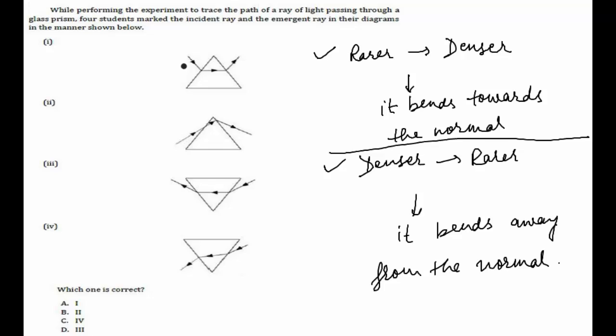So, let's check the first option. Here the light is basically traveling from rarer to denser, so this incident ray must bend towards the normal. But what we find here is that it is bending away from the normal. So, this option is wrong.